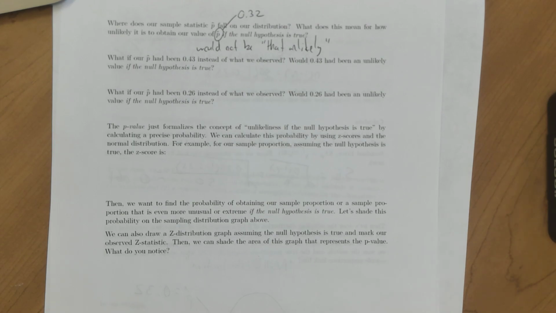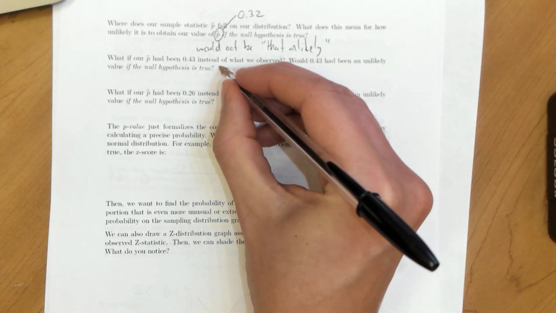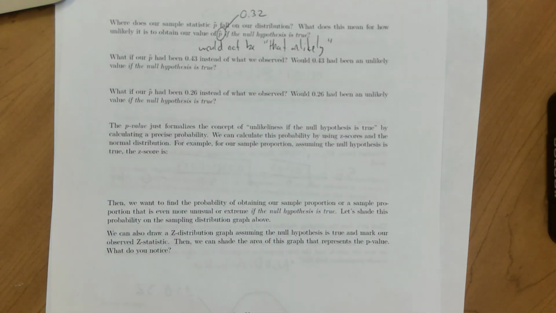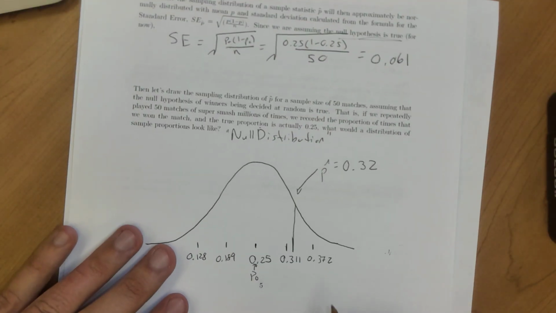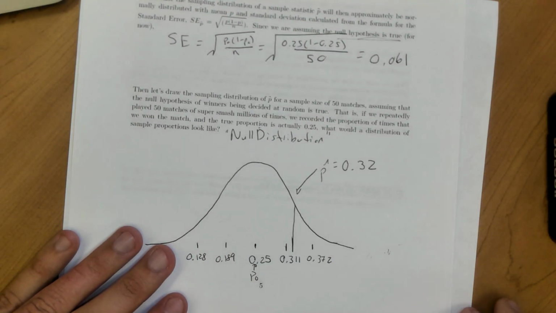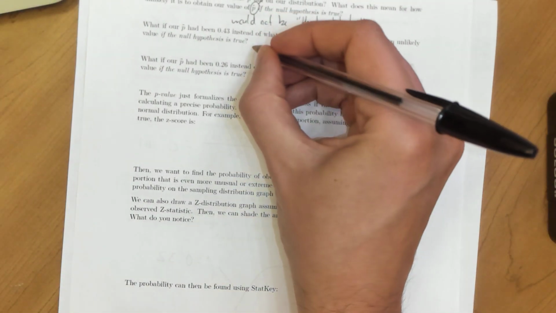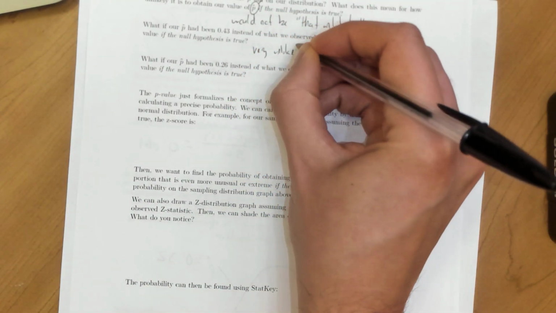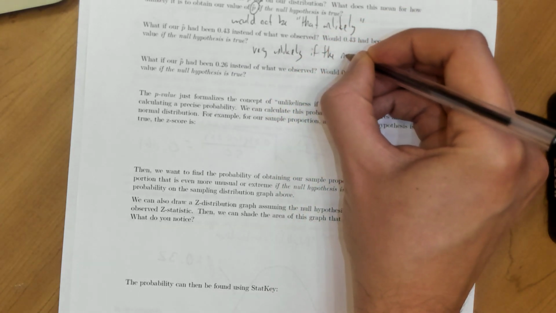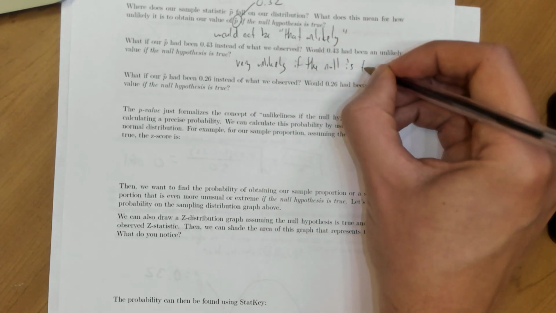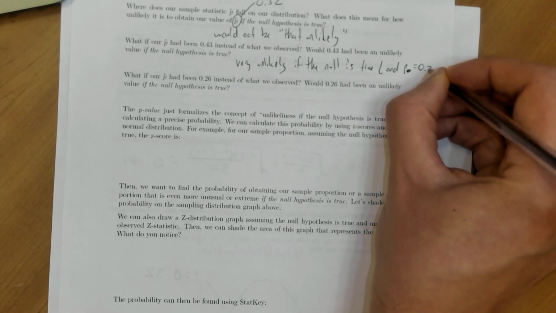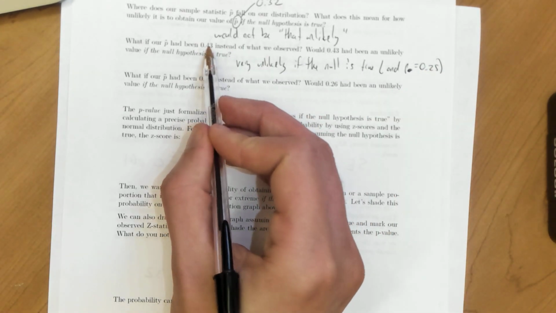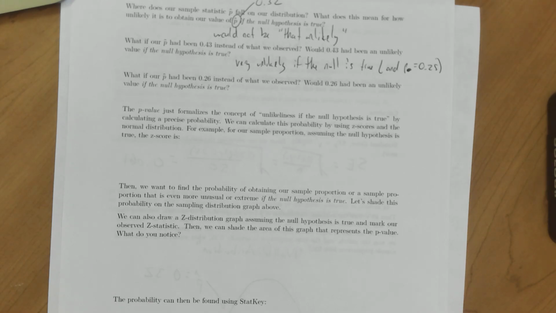There's a couple of follow-up questions then. So what if our p hat had been 0.43 instead of what we actually observed? Would that have been an unlikely value? Well, let's look at where 0.43 falls. It's way over here, way in this tail somewhere. So yes, 0.43 would have been very unlikely if the null is true. And again, what the null hypothesis says is that p is 0.25. So that value of a sample proportion would have been very unlikely.